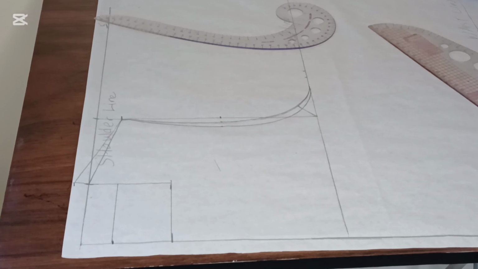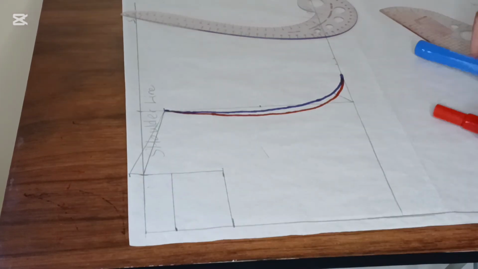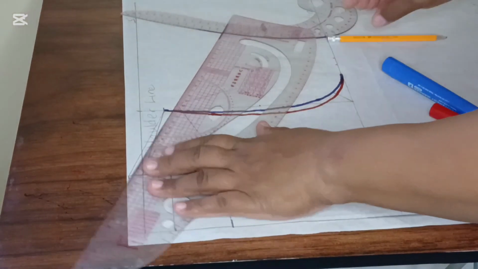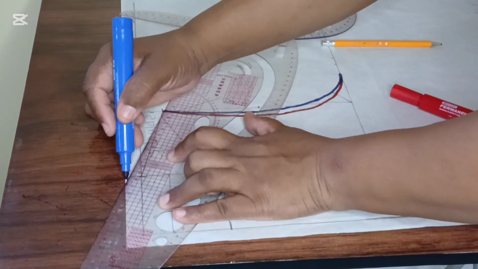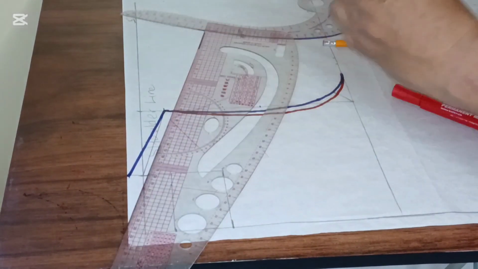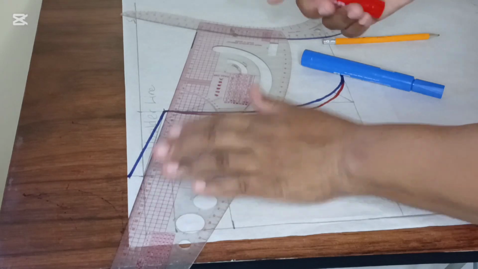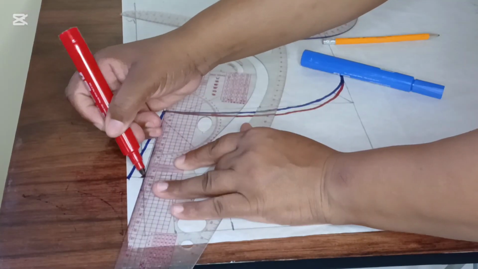So for the front, we're going to use the red marker, and for the back we are going to use the blue marker. So let's go over those 2 lines, just so it could be a little bit more visible to you, because I don't want to confuse you.